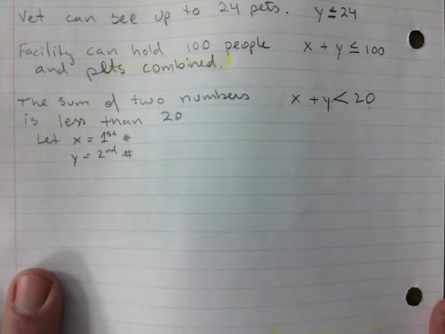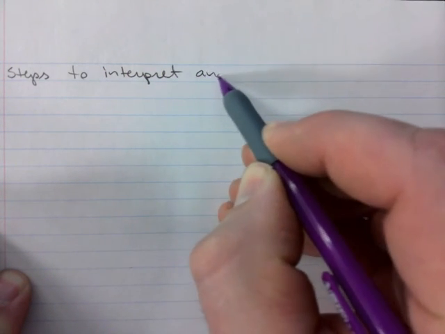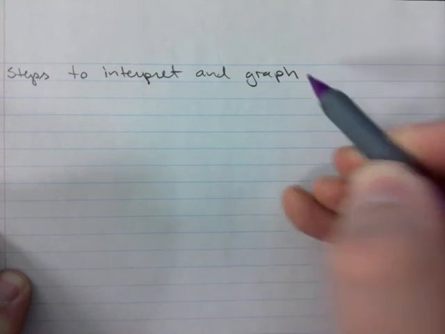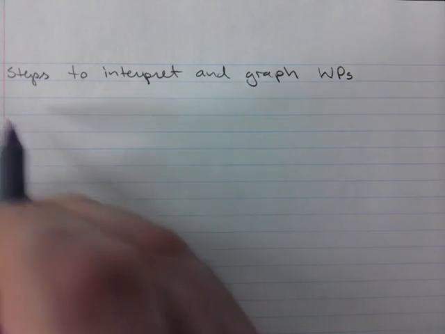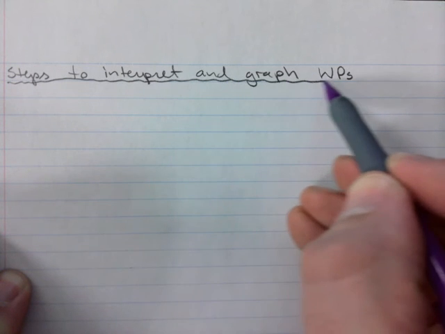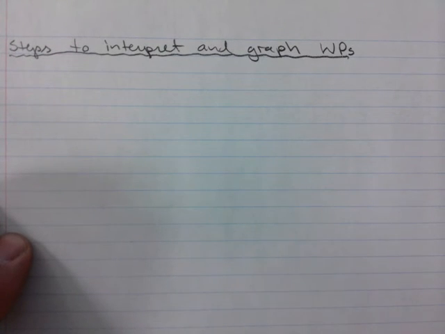So here is the next piece. So let's just write down the steps so we can dive into more, okay? Steps to interpret and graph word problems, okay? And these steps are my suggestion to you. You will be more successful if you follow them.